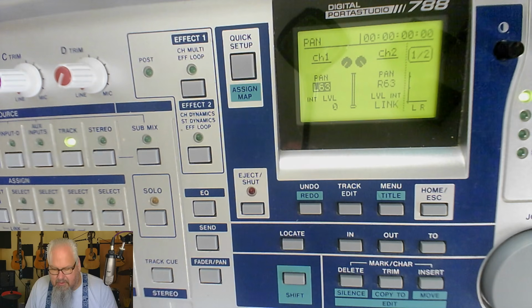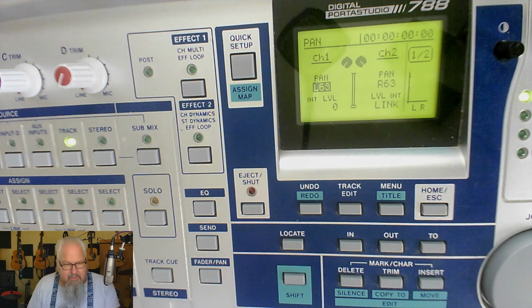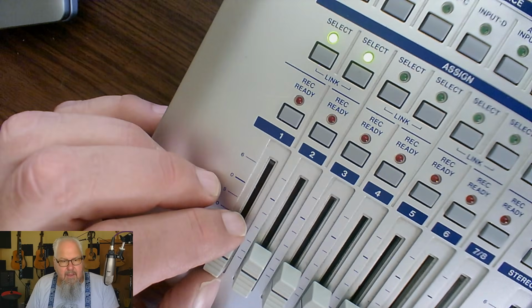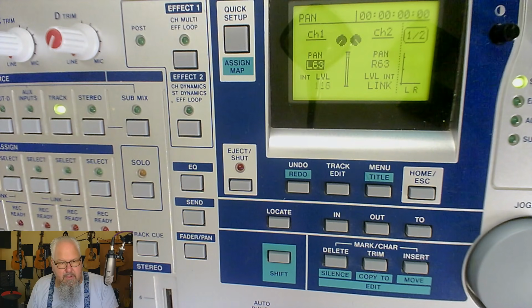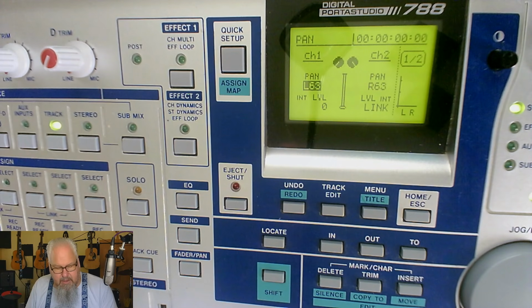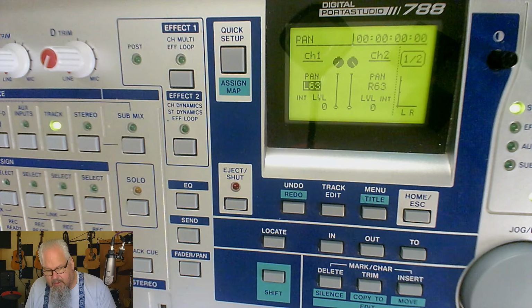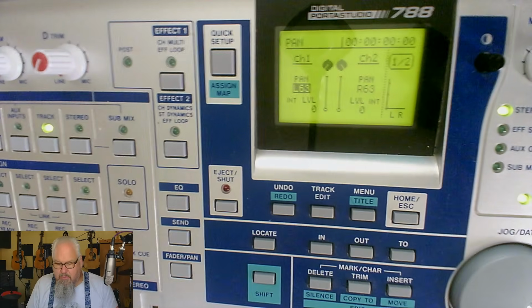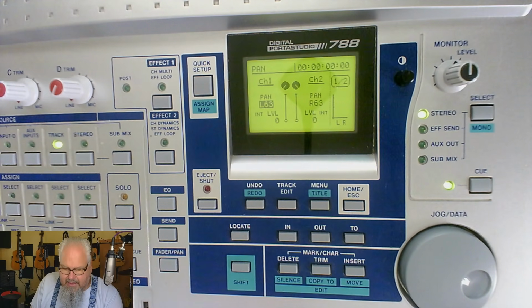So the way it works, just so you know, is when you've got them linked like that, the left one is the one that runs the level. This one is now not used at all. As you can see, I'm moving it up and down, and it isn't doing anything. But if I take it off, now 1 will move that, and 2 will move that. So there you go, that's more information for you on that case.